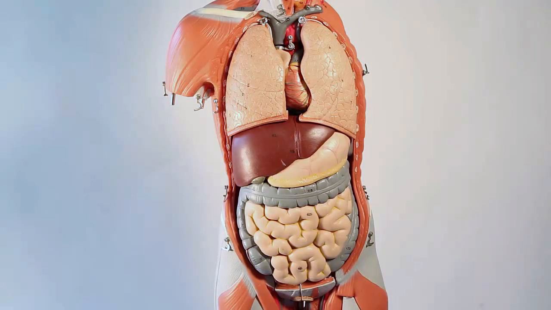Now there are also some origins of the diaphragm coming from the lumbar vertebrae. All these origins are going to insert into the central tendon. So that central tendon is right in the middle of the diaphragm there.